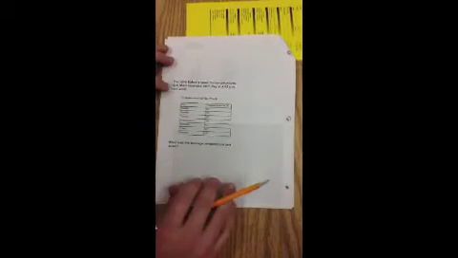The first example says the table below shows the temperatures that Mark recorded each day at 4 p.m. last week. So it has the temperatures for the week, and it says what was the average temperature last week. Now remember, they could ask what was the mean temperature last week. So all I'm going to do is, mean or average tells me I need to add my numbers, and then I'm going to divide by however many numbers are in this data set.